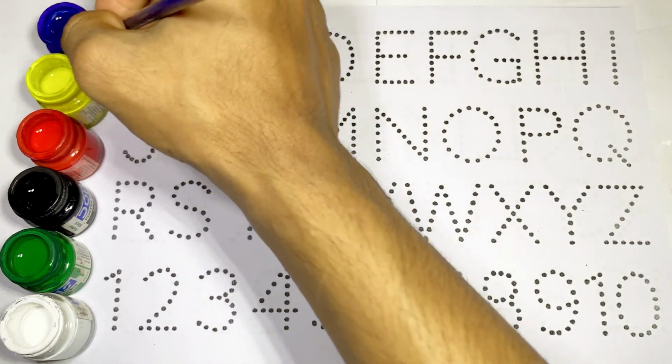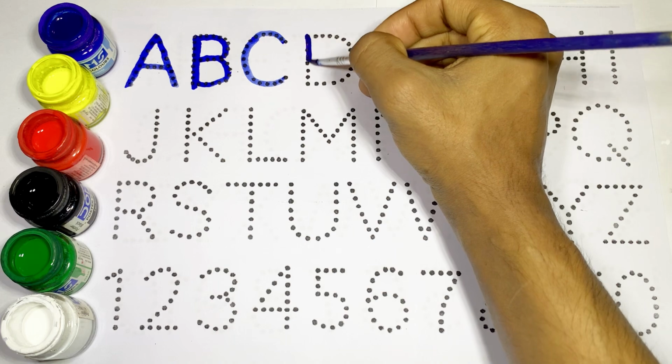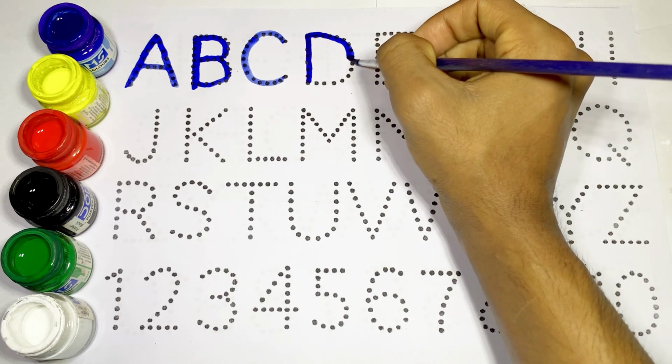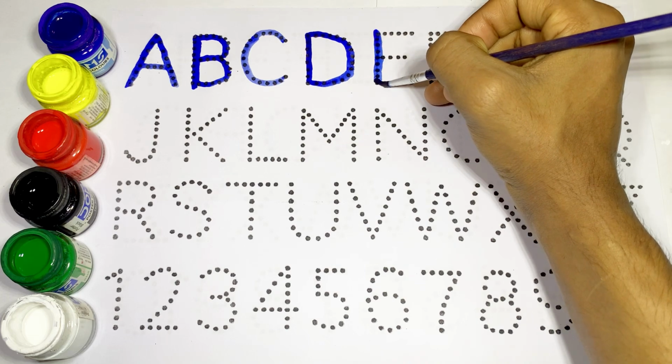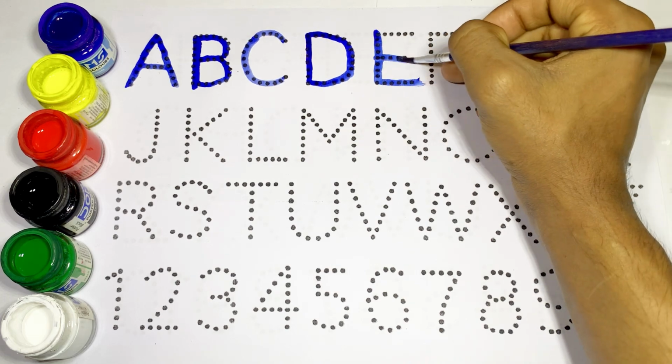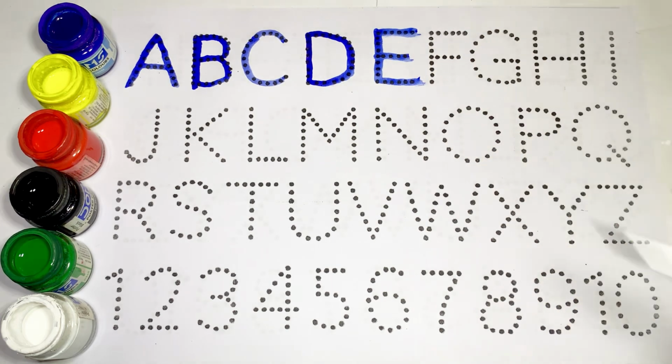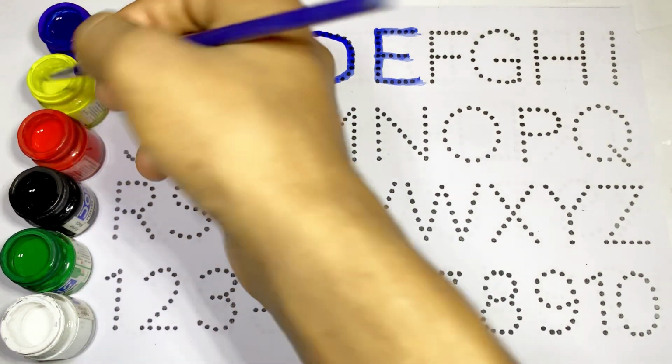Kids again use blue color and draw D. D for dog, D for doll. E. E for egg, E for elephant. Kids, now F. F for fish, F for fan. And use yellow color.